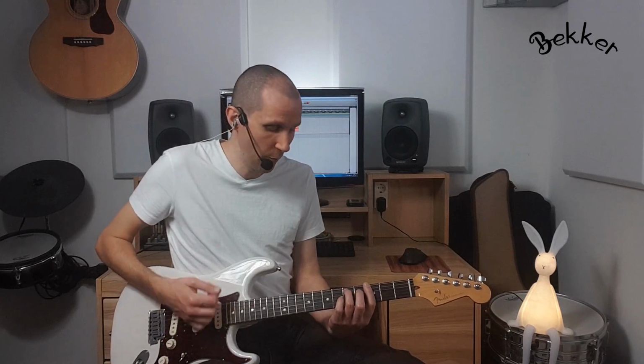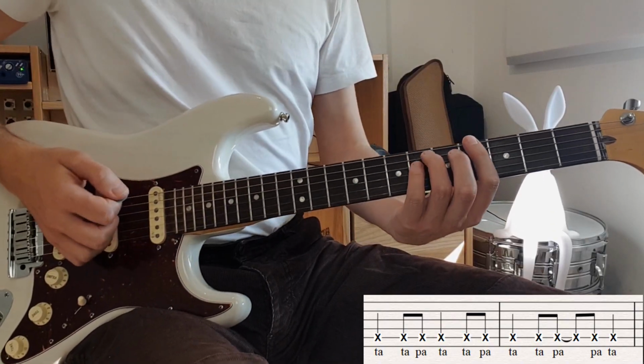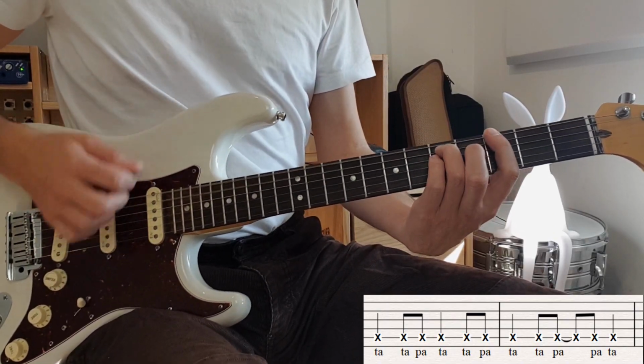If we were to play something like a punk rock song, for instance, with the same chord, then you can exuberantly strum with your right hand without having to worry about touching the wrong strings. So, for instance, 1, 2, 3, 4, and.